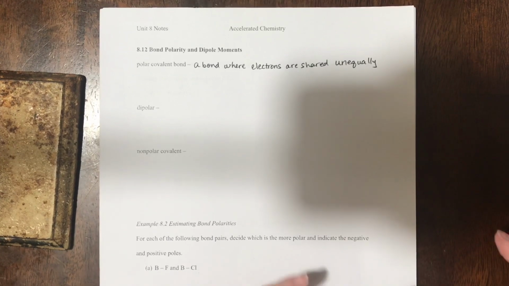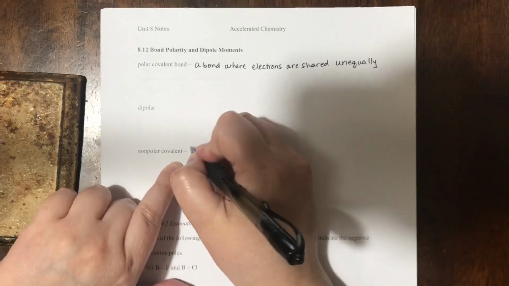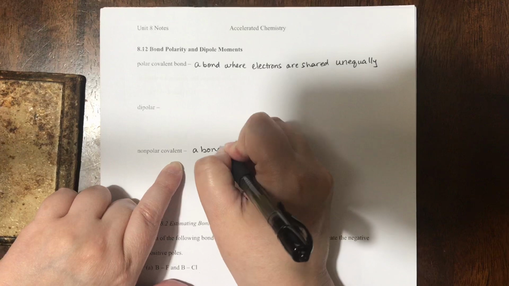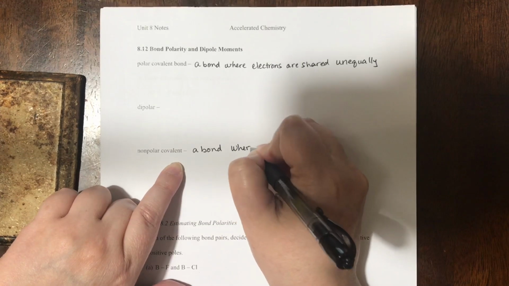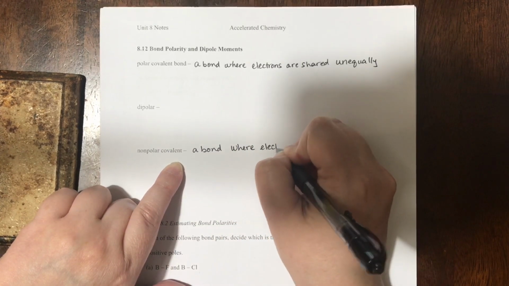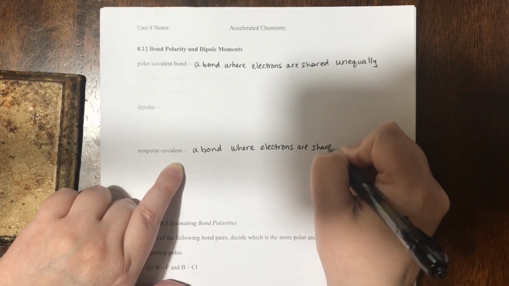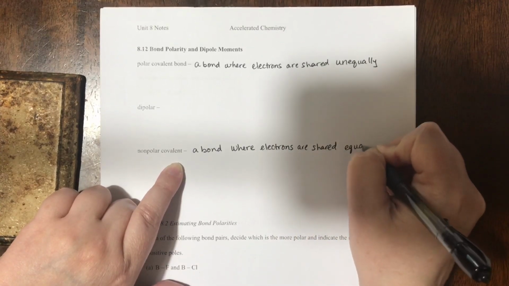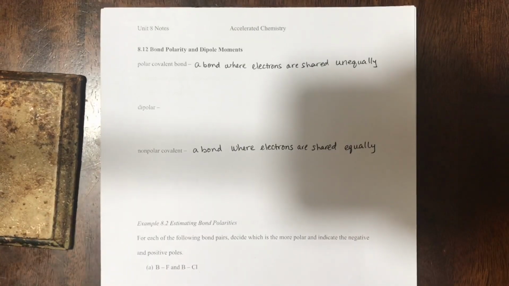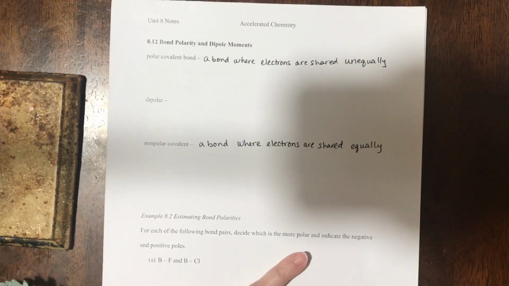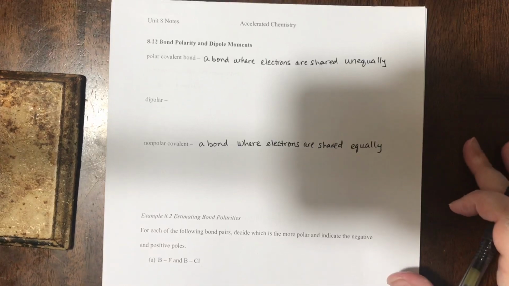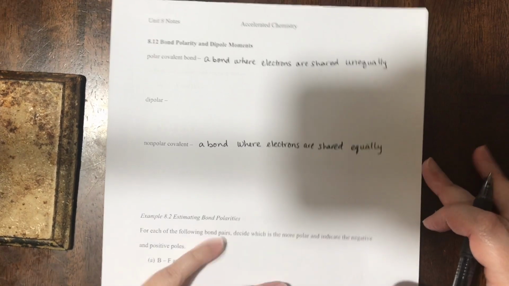They're not shared equally. Whereas a nonpolar covalent bond is a bond where electrons are shared equally. Okay, so neither atom has a stronger pull on the electrons than the other, and they'll spend their time sort of spread between the two of them evenly.